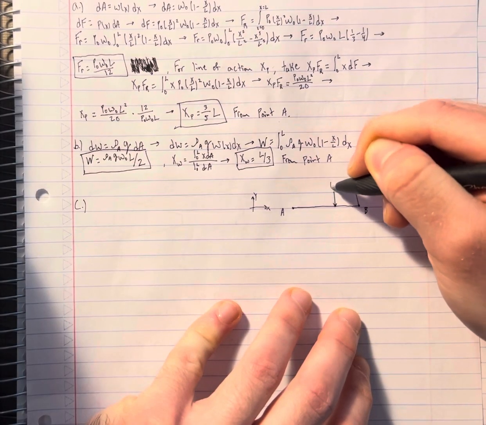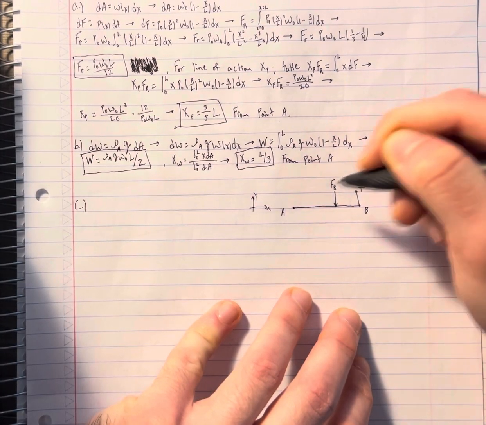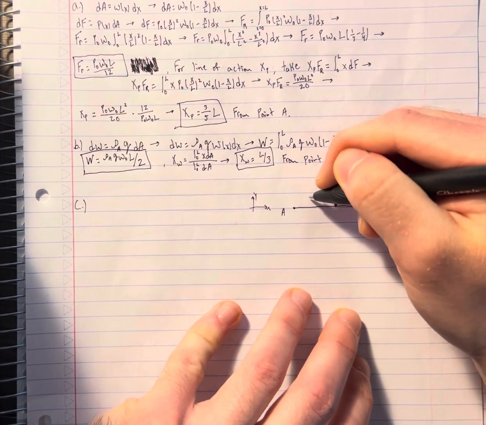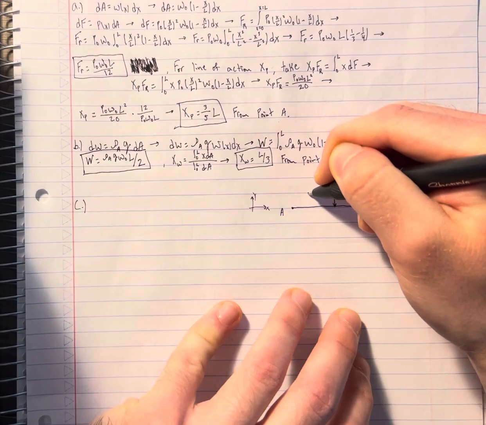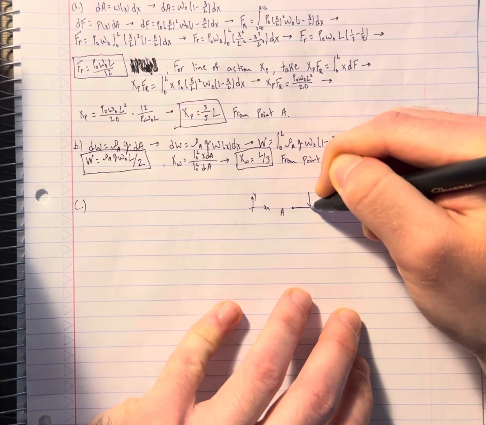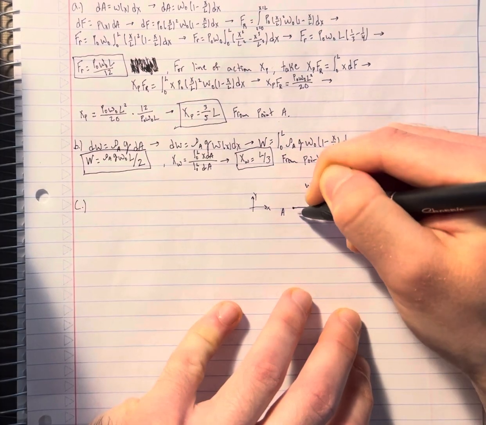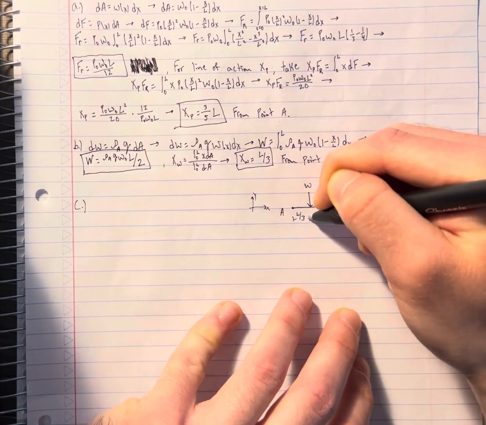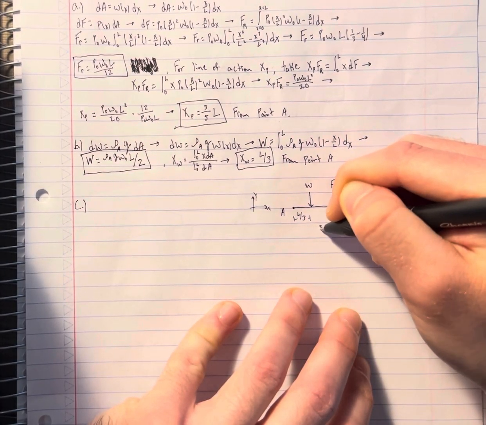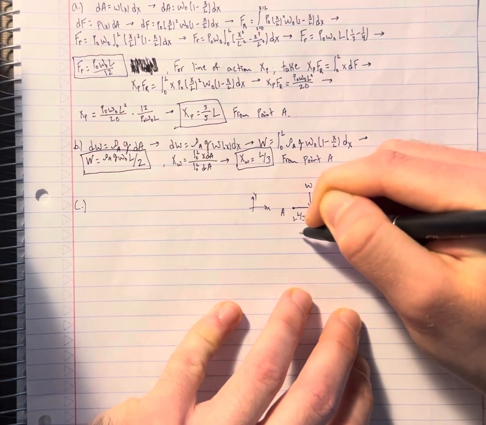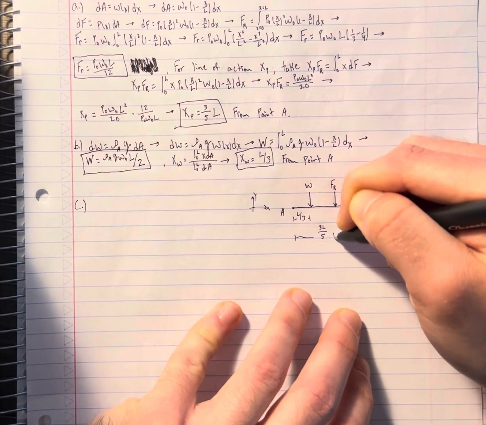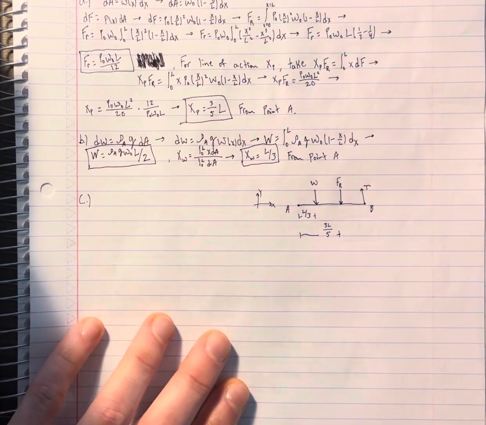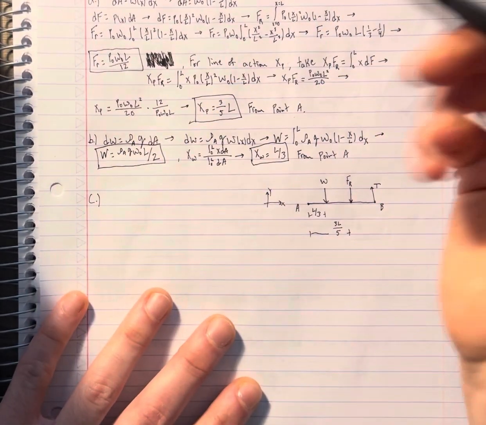And then we have the weight W acting 1/3 from A, so somewhere over here. So this is L over 3, and this is 3L over 5, all from A.